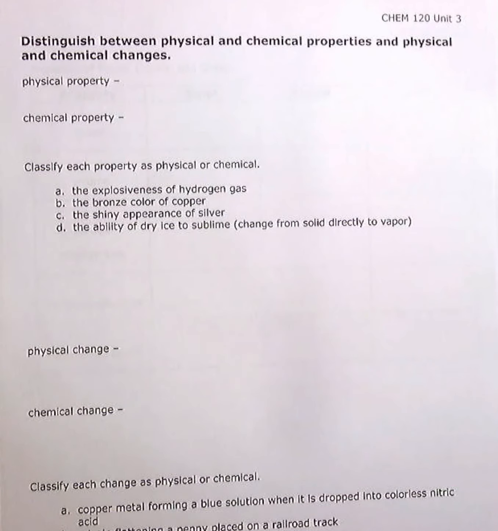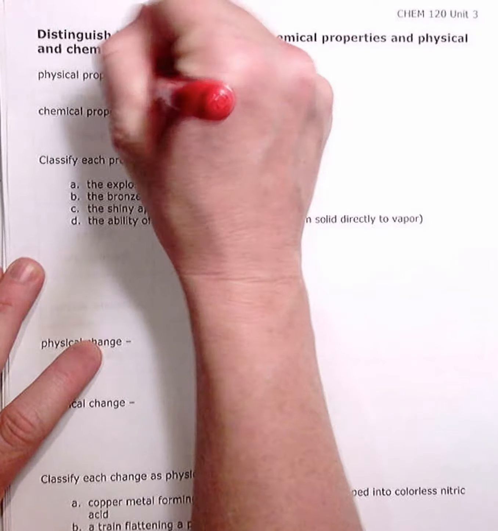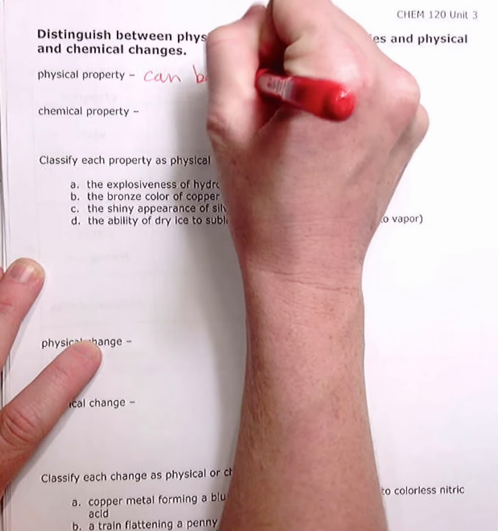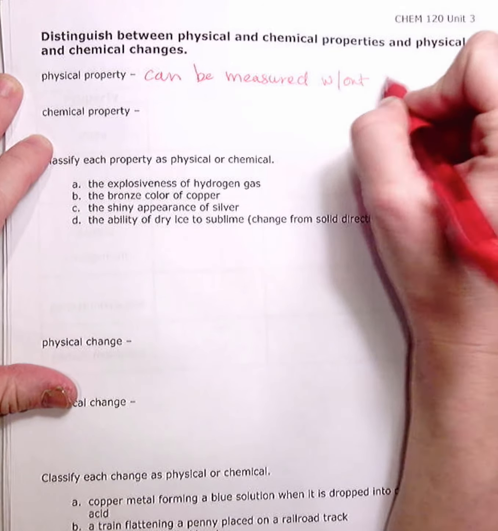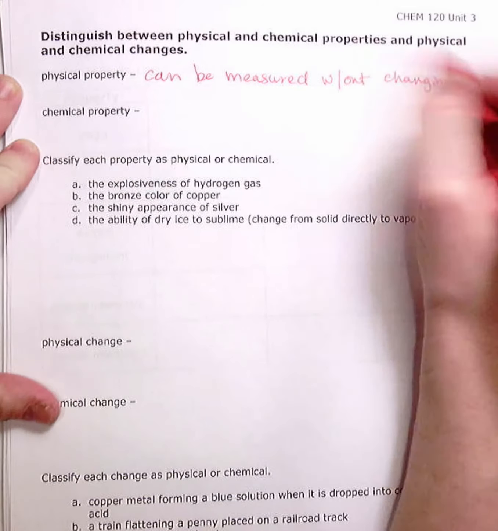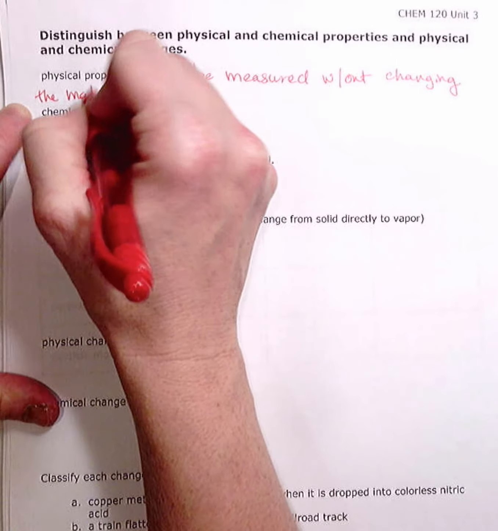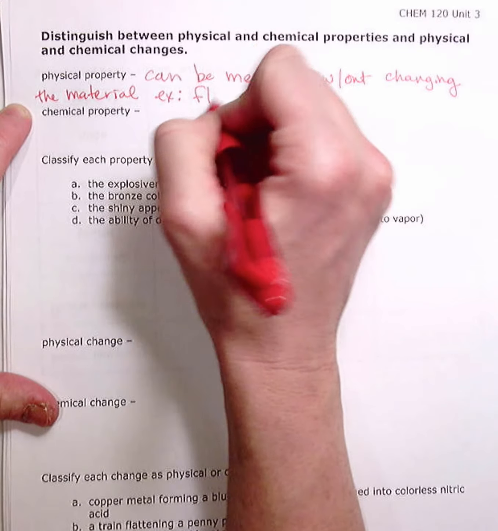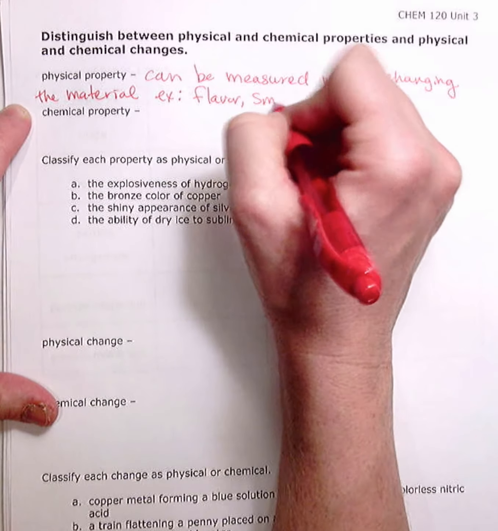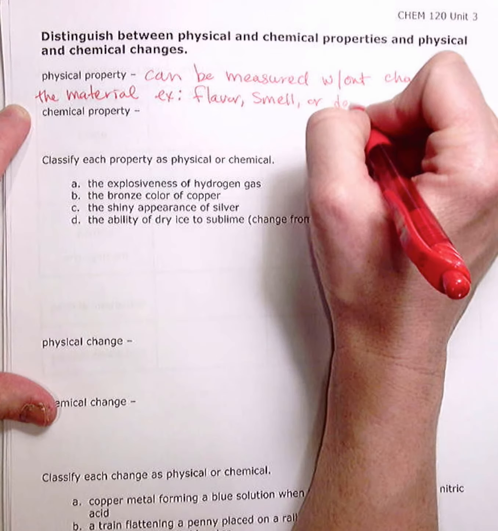So to get started, let's discuss the differences between physical and chemical properties. A physical property is a characteristic that can be measured without changing the material. Examples of this would be flavor, smell, or density.